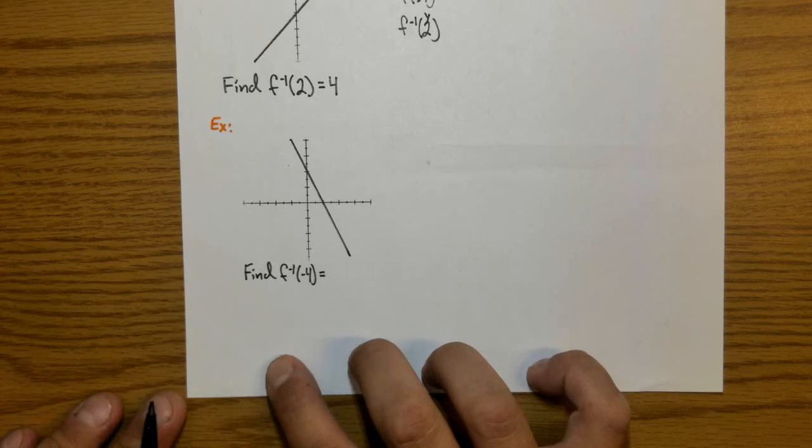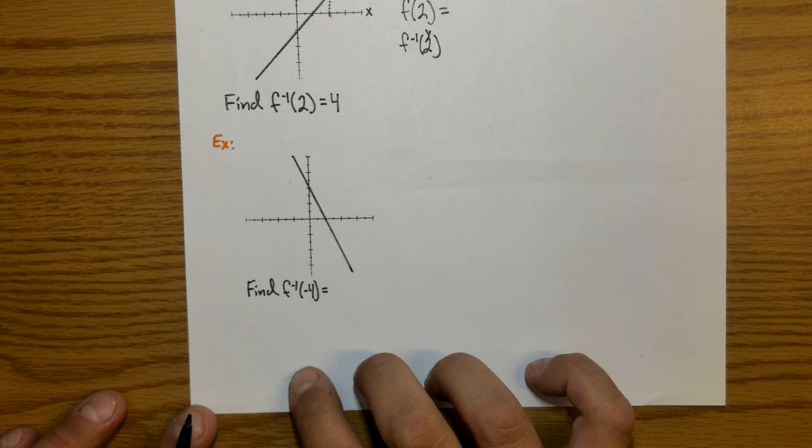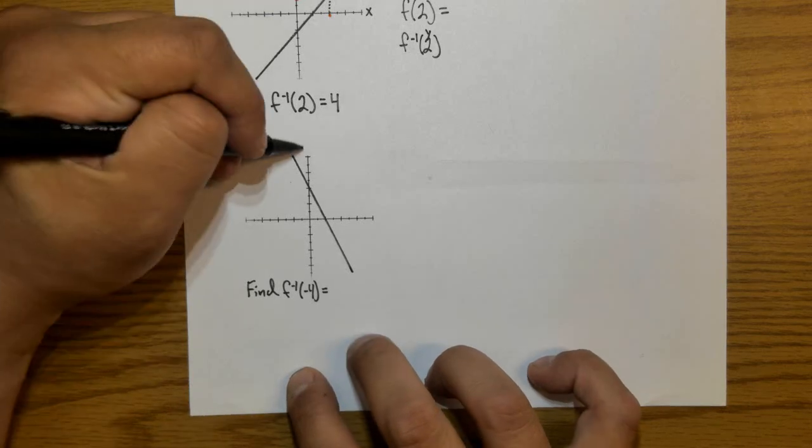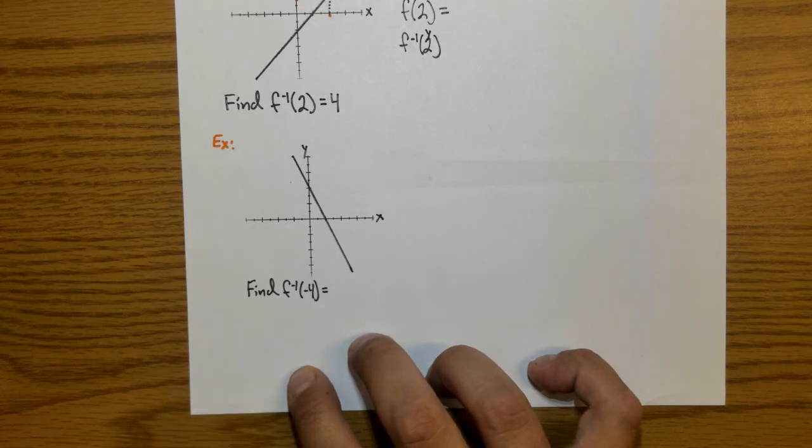Well, let's recall this idea that when we're talking about negative 4, we want to look at our y value. And so this negative 4 is really a y value. We want to find what is the corresponding x value to this.